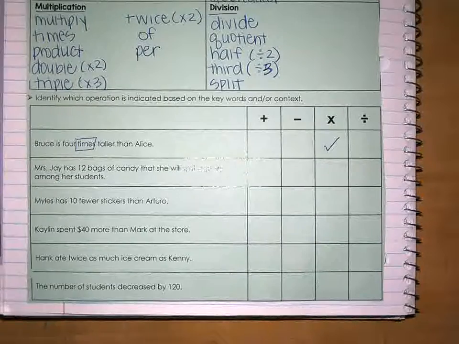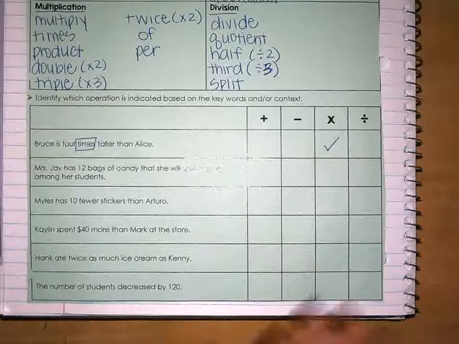Okay, I want everyone to do that with all of them. So do all of them. Circle the keyword. Tell me, does it mean add, subtract, multiply, or divide? And then we'll go over the answers in just a minute.